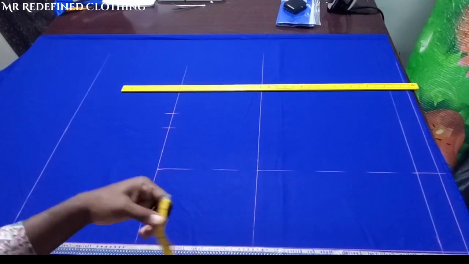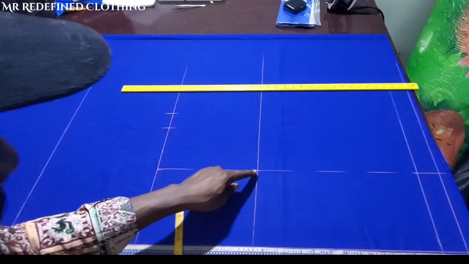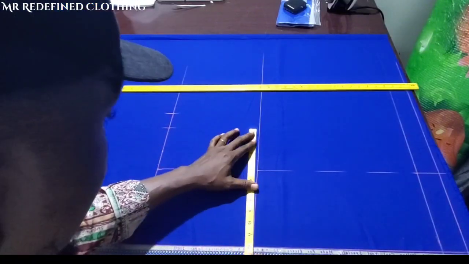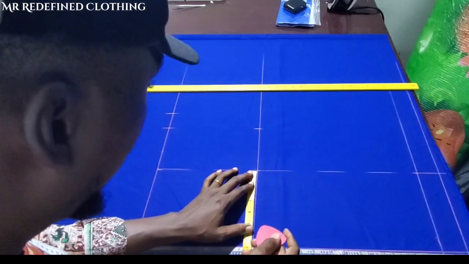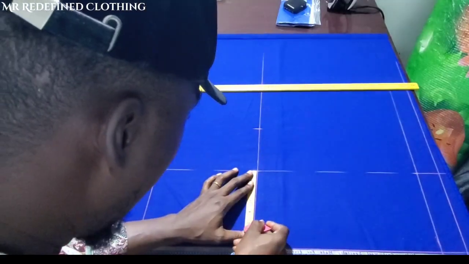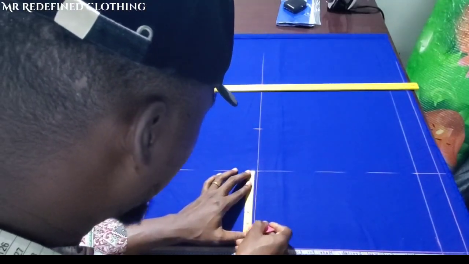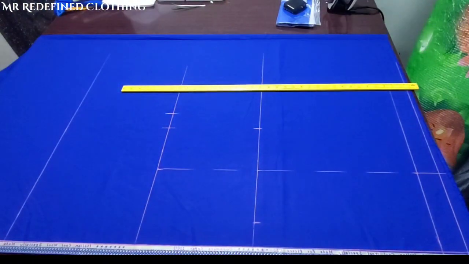That's 10. Divide by 2 again, that's 5. From the center line here, I will mark 5 inches at both ends this way. For easier application, I will mark 5 inches at both ends. This I'm marking here is just to give me more room, to lock my trouser without much stress.